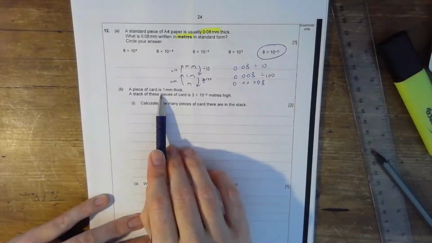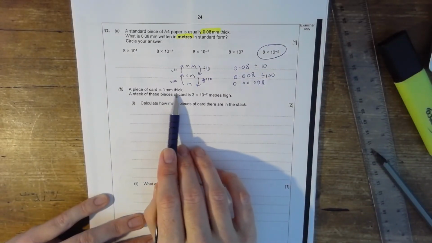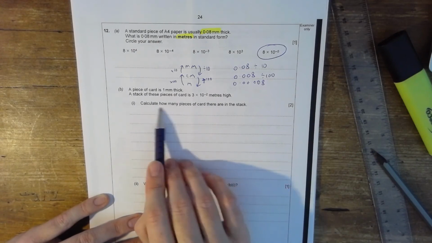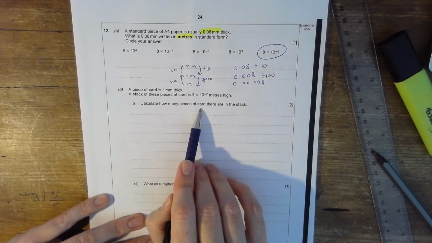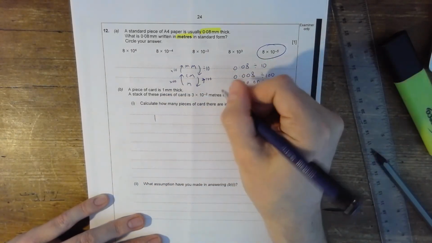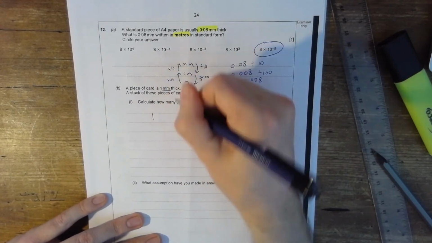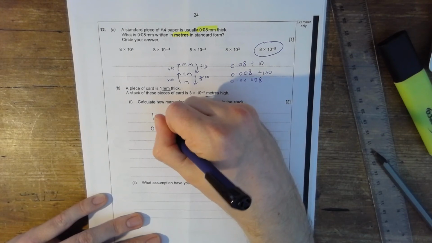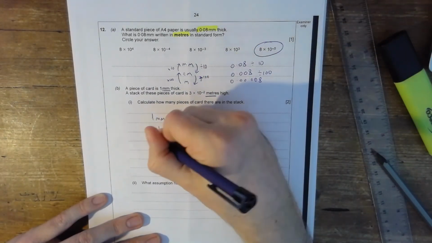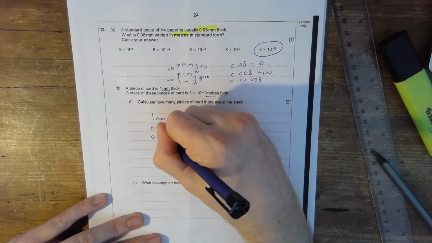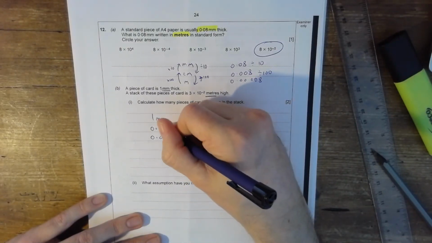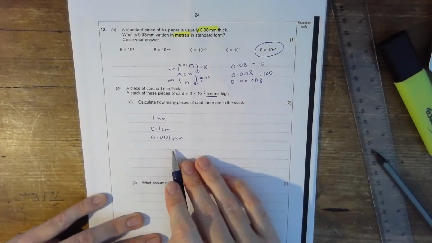It then says a piece of card is 1 millimeter thick. A stack of these is 3 times 10 to the minus 2. Calculate how many pieces of card there are in the stack. Well, again, they've done it in meters and millimeters. So I'm going to say here that 1 millimeter is equal to 0.1 centimeters by using this, divided by 10, be equal to 0.01. No, hang on. No, that's right. Divided by 100 is that.